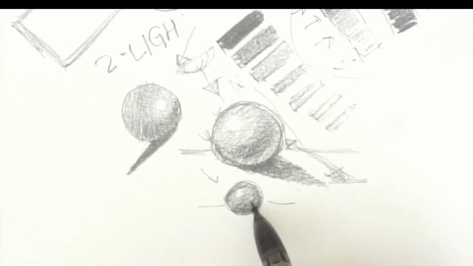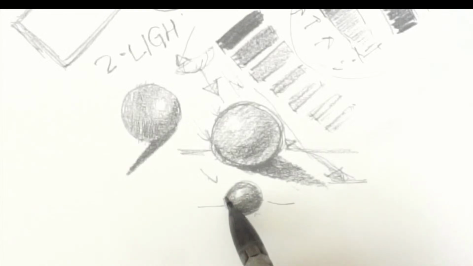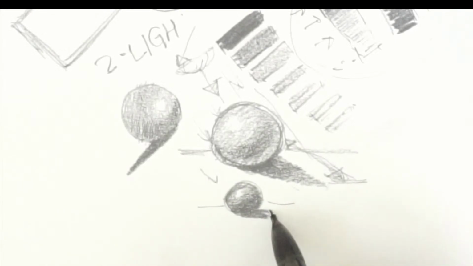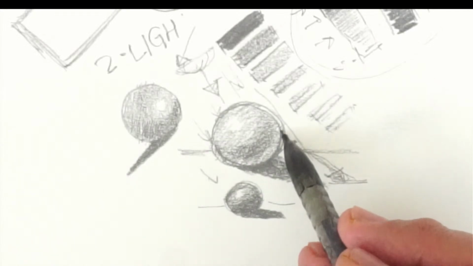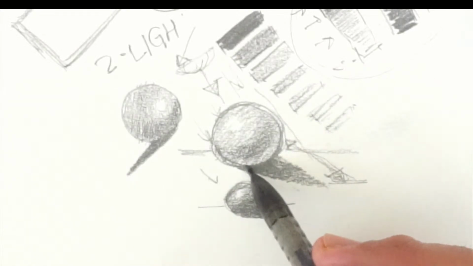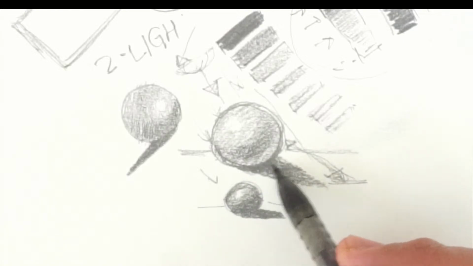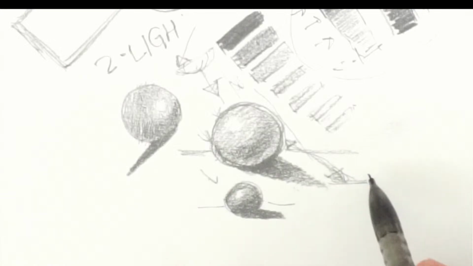So this part is not going to be totally dark. It will be a little bit lighter, as you can see here in this drawing. It's just a little bit light because of the reflection of the light from the surface.